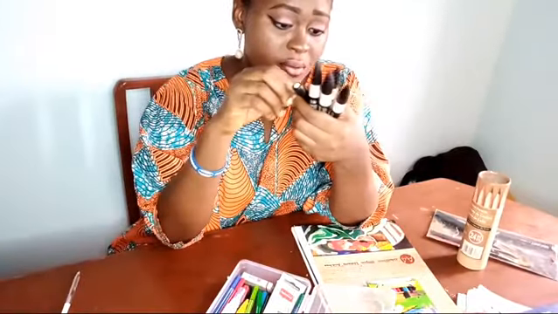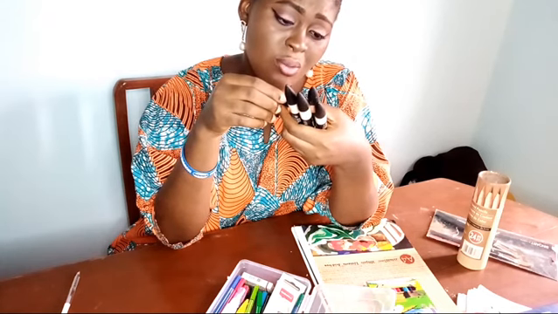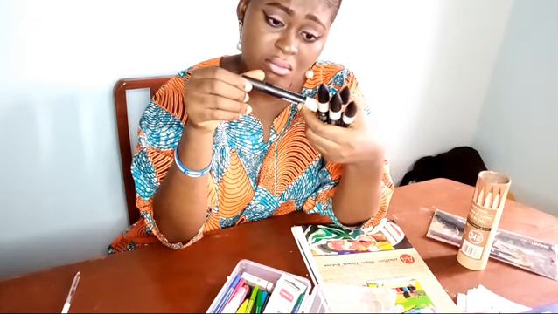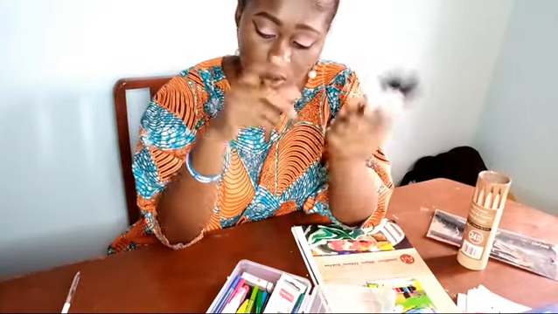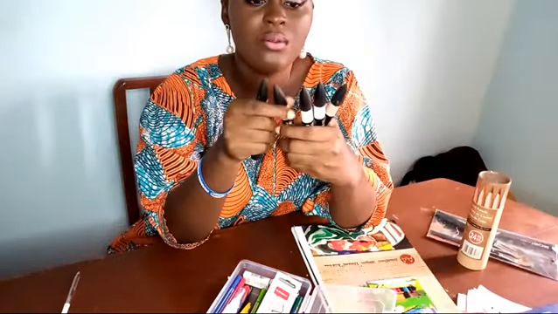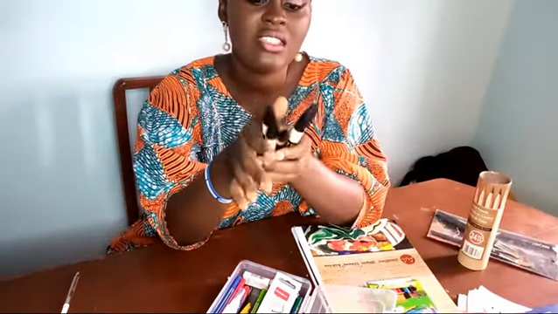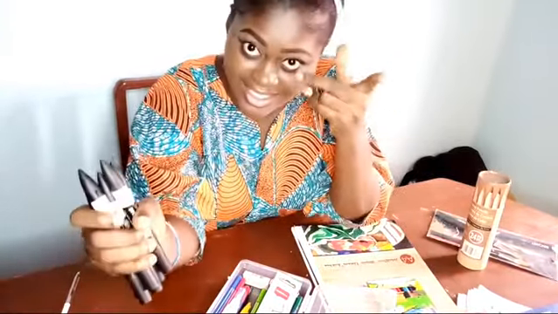I don't know if the name of the set is here. It's actually a skin tone set, I think. So it's 6. It's a set and it's expensive and it dries by itself. That's it.